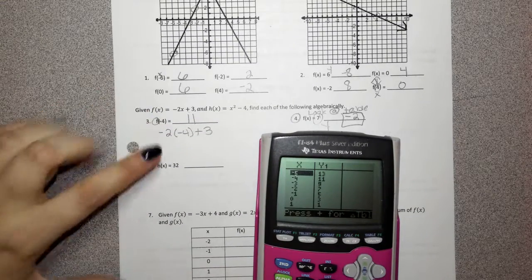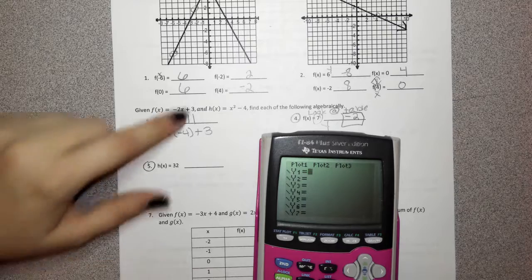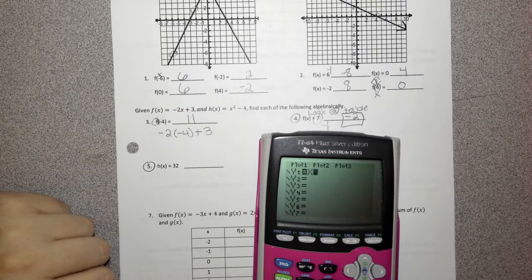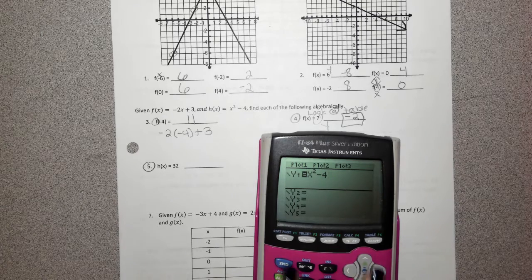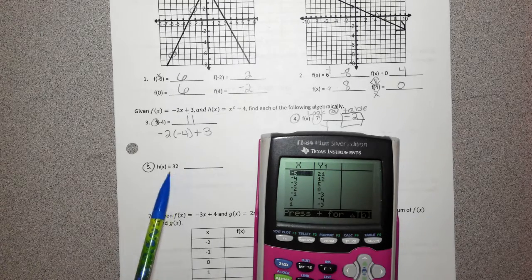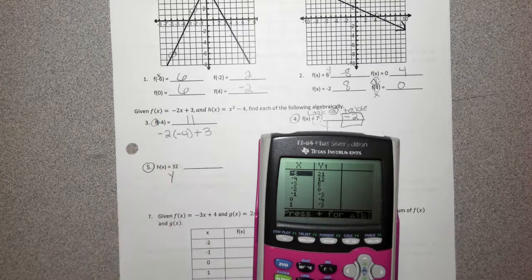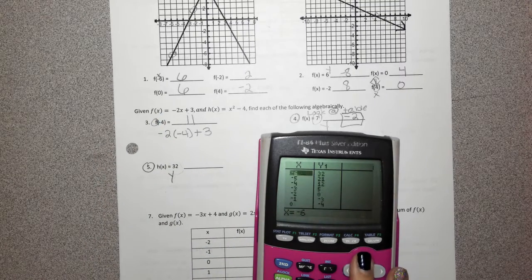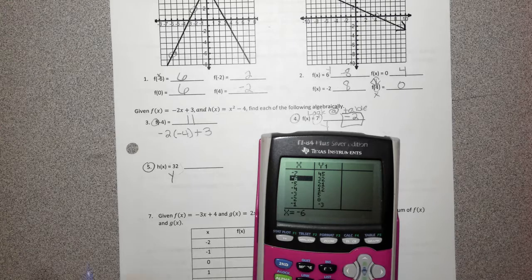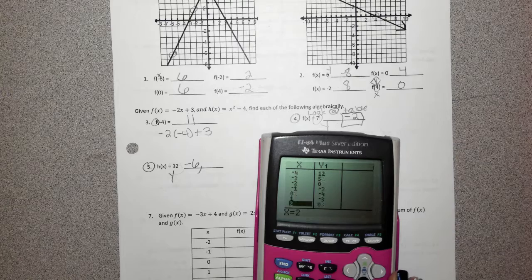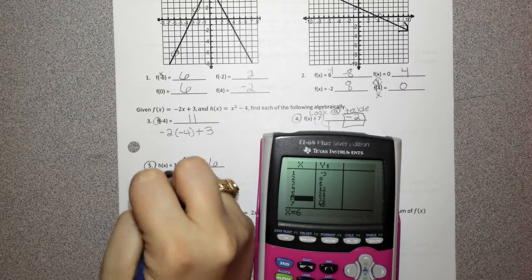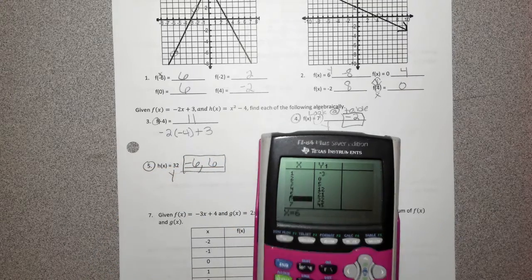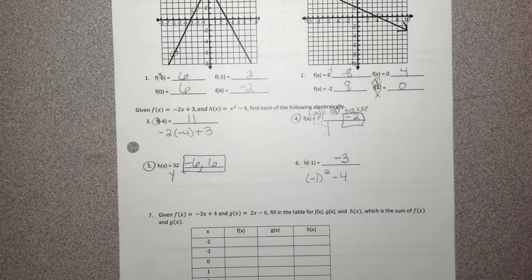Number 5. Number 5 is giving me h of x. So now I've got to go plug in my h of x equation, which is x squared minus 4. Please make sure you're putting minus, not negative. It's really important. Go to your table. I'm looking where, again, this is representing the y variable. So where y is 32. So I'm going to go up, and I see it here at -6. So that is one of them. Now you're going to notice, and this isn't going to happen tomorrow, so don't be too worried. But if you go down, you also have it at +6 as well. So both of these would be your answers, -6 and 6.